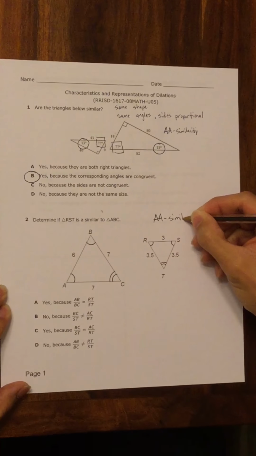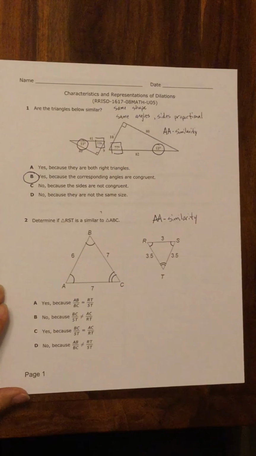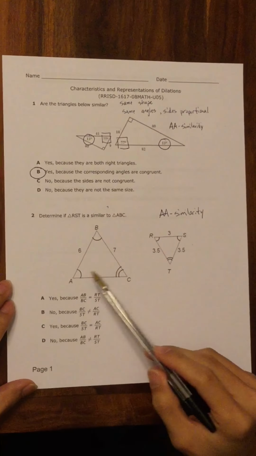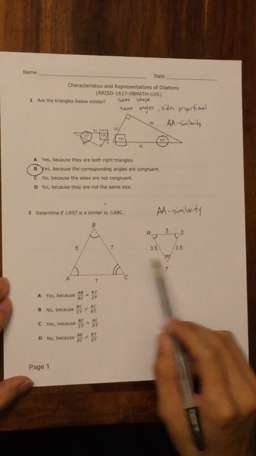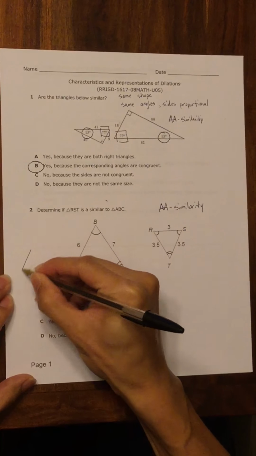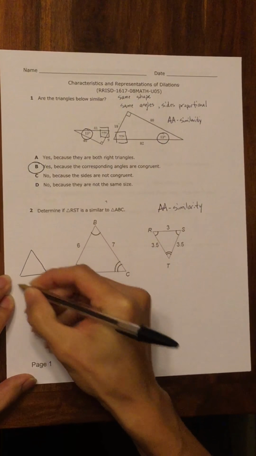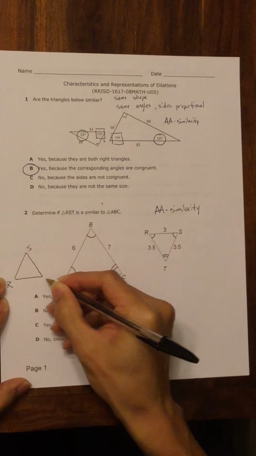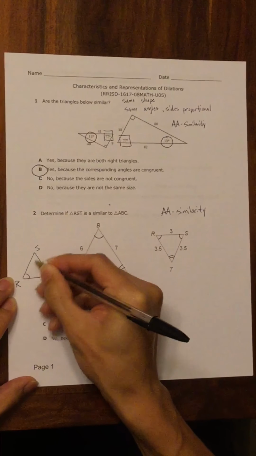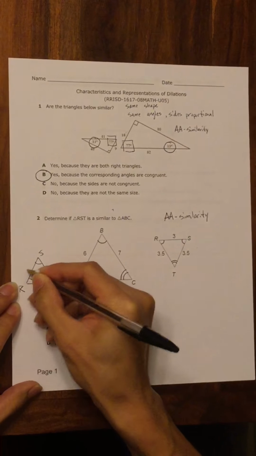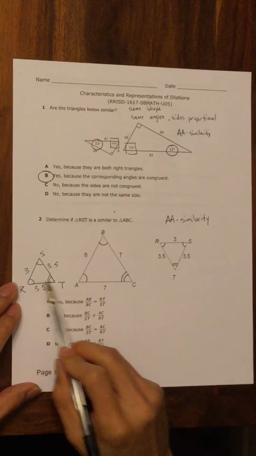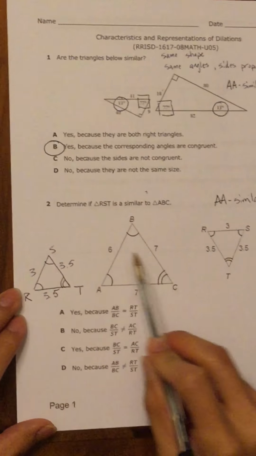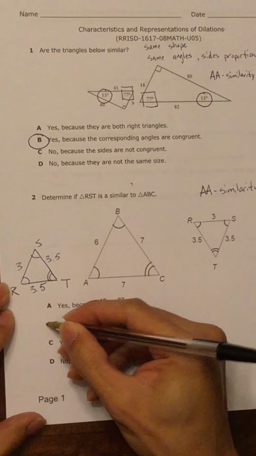I can still use my angle similarity. The only thing I want to do extra is to move this triangle around so that the arc marks will correspond. You can see that the scale factor is just going to be 2. 2 times these will give me these numbers. I'm going to go ahead and cross out these no's.